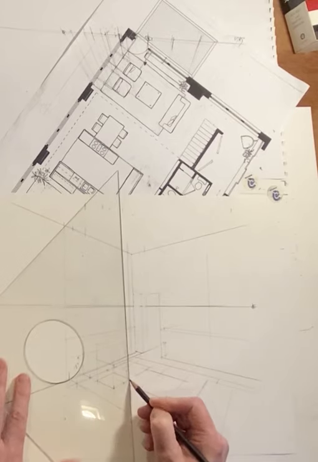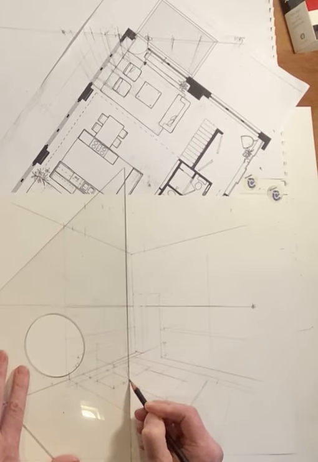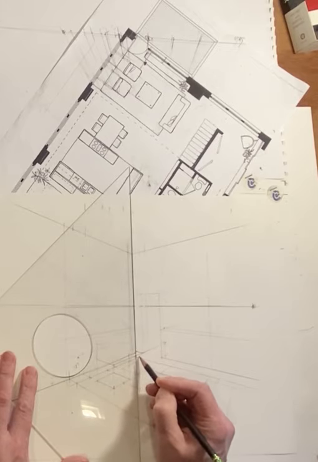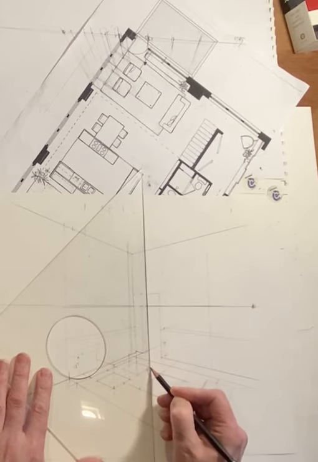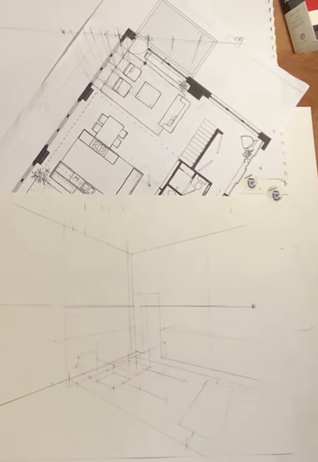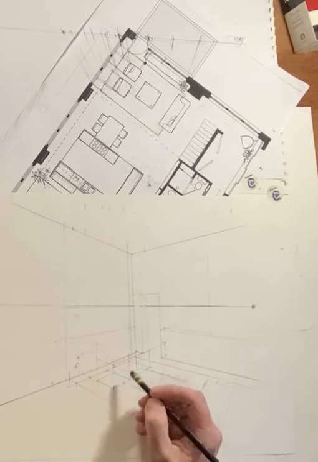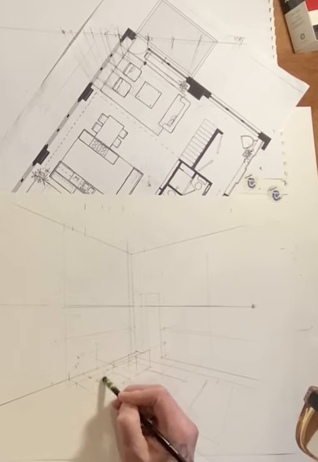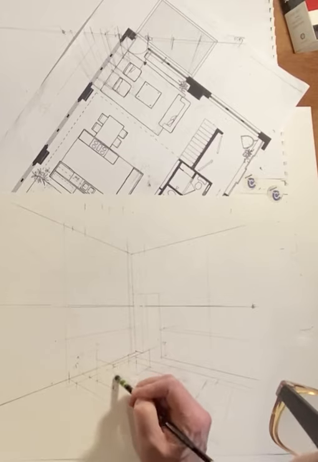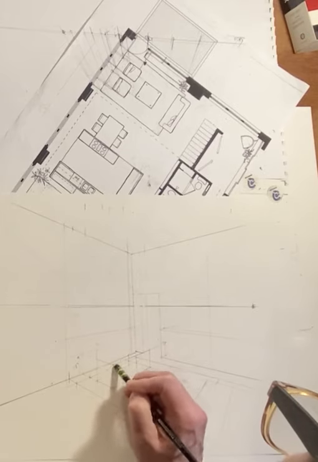So from the corner here up, up, and up. Good, so I can lighten this. I know that's where the chair will obscure anything behind it.